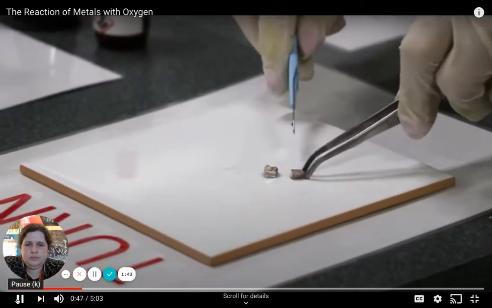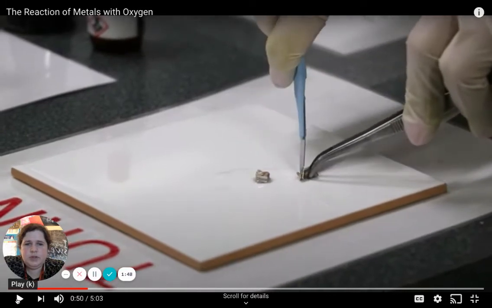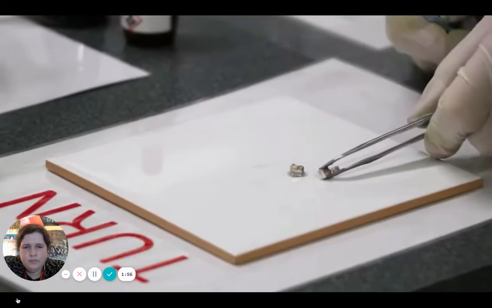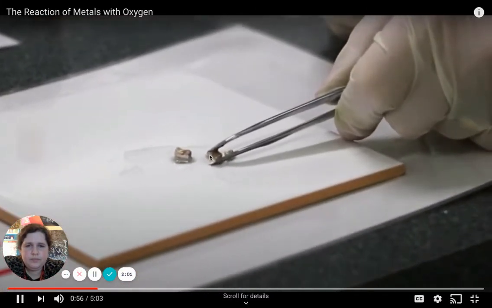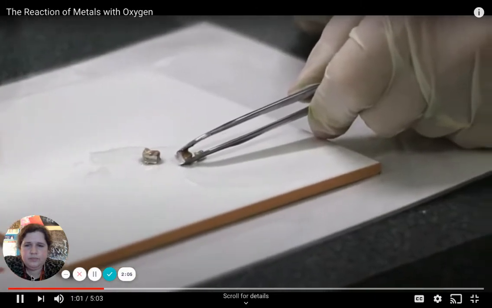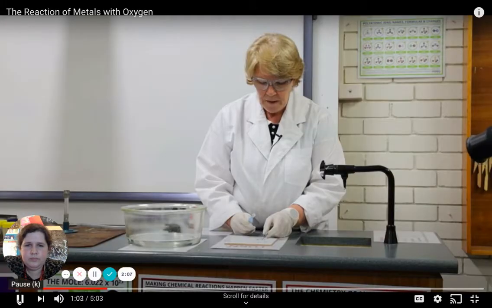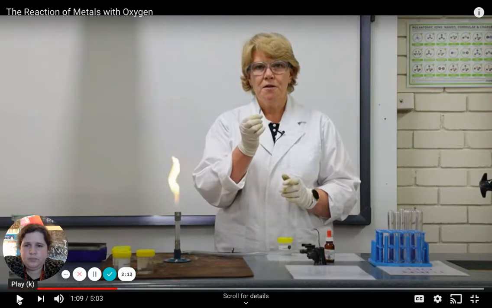I'm going to cut another fresh surface for you so that you can compare. So she's using some forceps, which are the tweezers, and a scalpel to slice the sodium. Do you see how it's already become more dull? In only a small amount of time. It's reacting with oxygen in the air around us. That's producing sodium oxide. Let's look at the reaction between magnesium and oxygen.